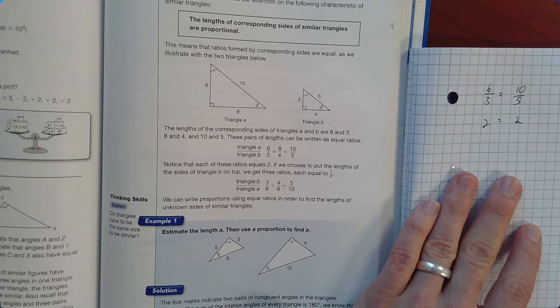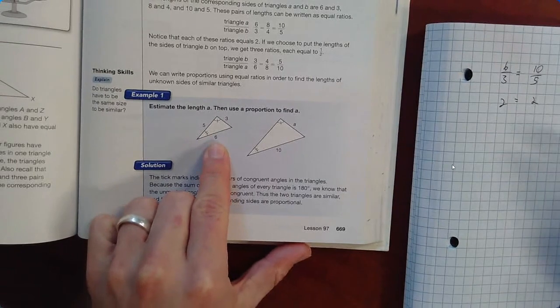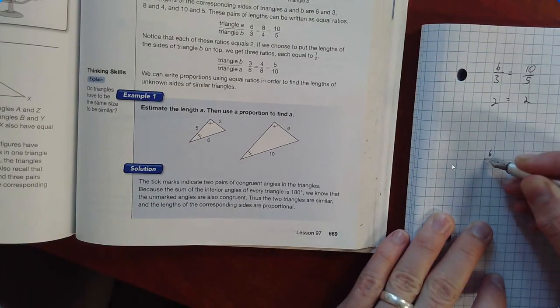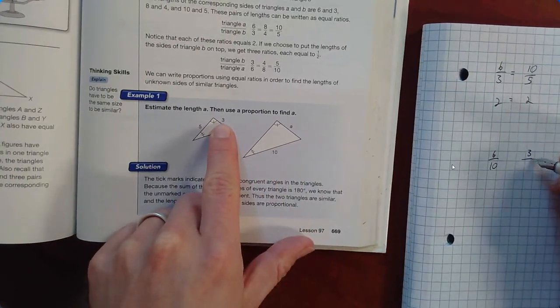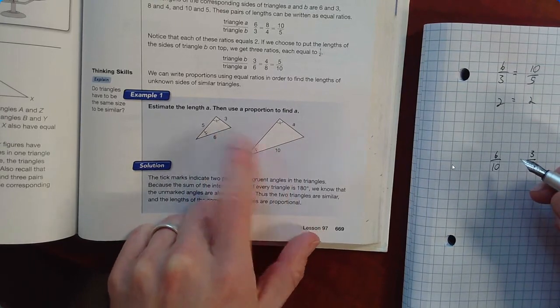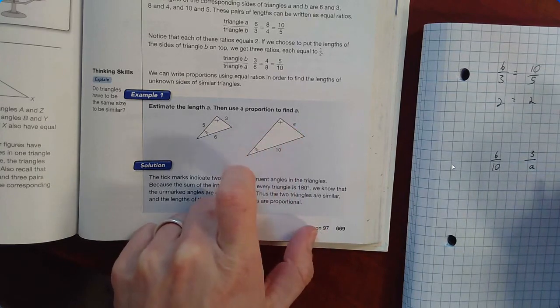But let's say I didn't know one of these. In fact, over here, I have 6 over 10, and then I'm going to have 3 over a. Okay? It's important that if the 6 is over the 10, the 3 has to be over the a. That's the important thing.